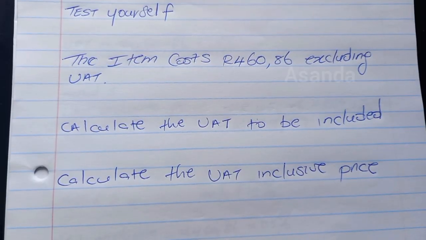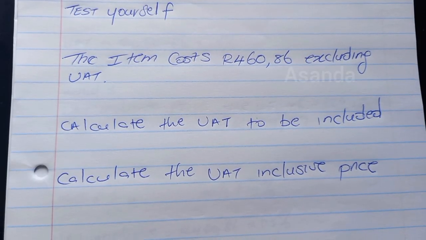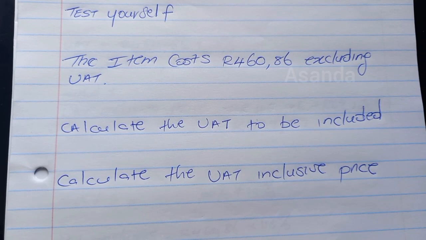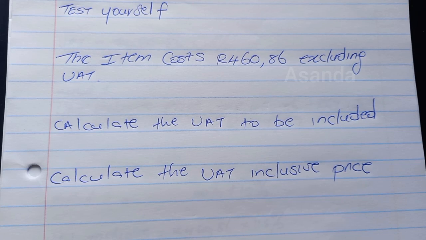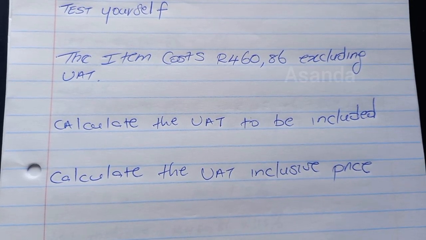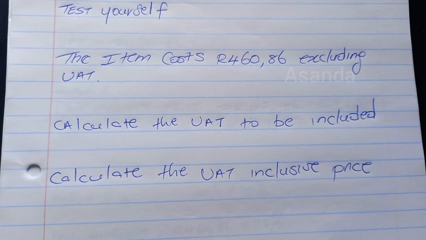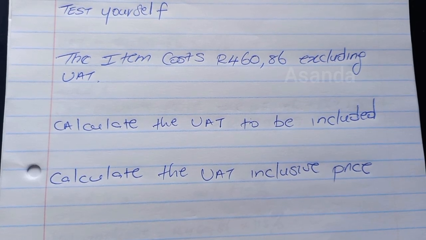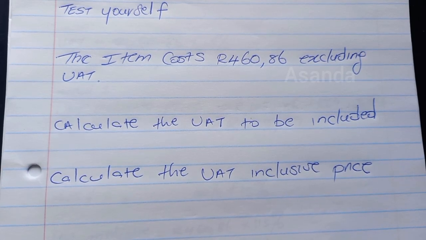Now, remember, it is very important that we keep checking our progress so that we know where we stand. We know what we need to go and relook at. There's a little question that I want you to pause and do. You test yourself. So this time it's saying the item costs 460 rand and 86 cents excluding VAT. Calculate the VAT to be included. So this question says calculate the what? The VAT. Now what? VAT is calculated at 15%.